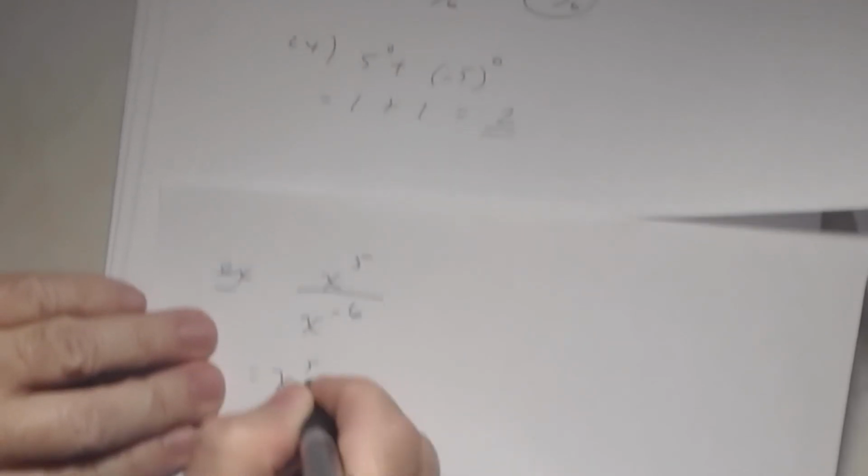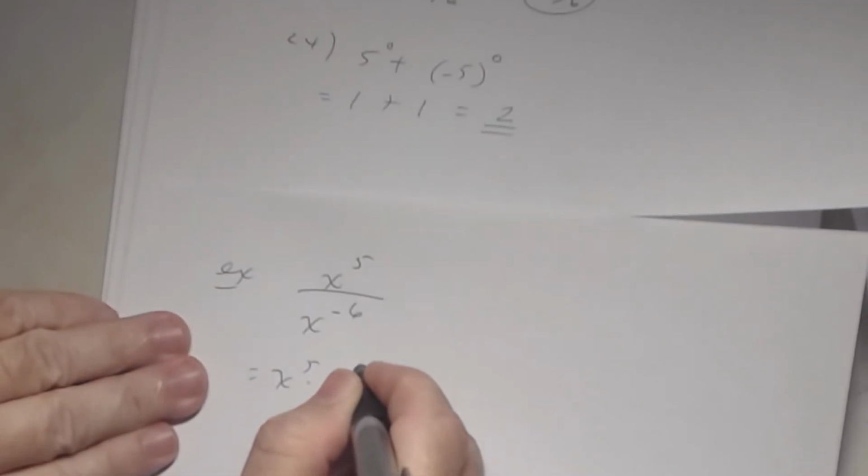What do we use? The first thing you want to do is make the exponents positive. You could have also done what first? Quotient rule, it does not matter. So you wanted to make the exponents positive. So that x to the negative 6 is located where? Where do you put it? Numerator. So it becomes x to the 5th times x to what?